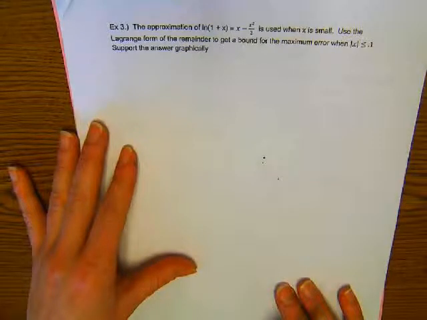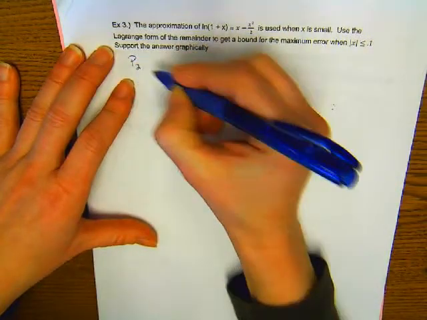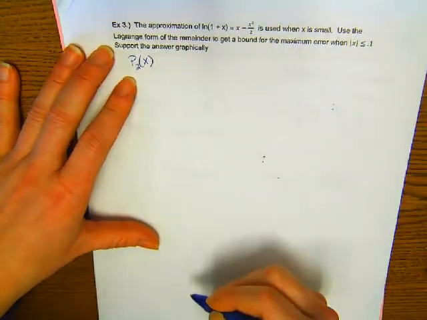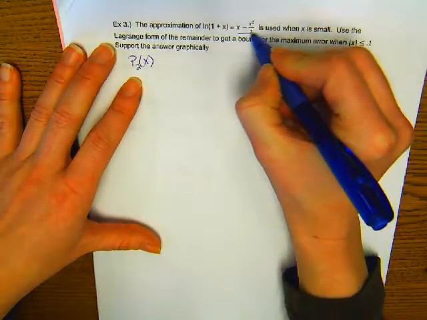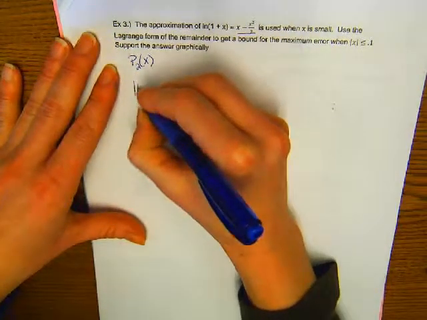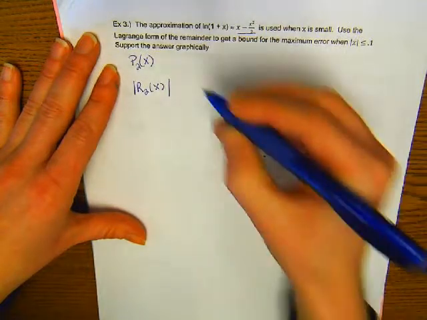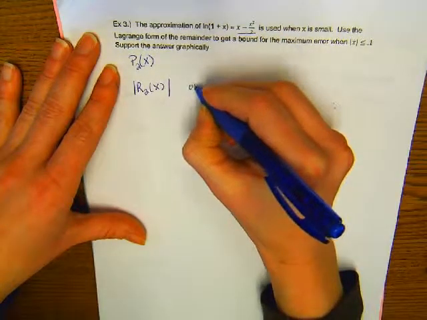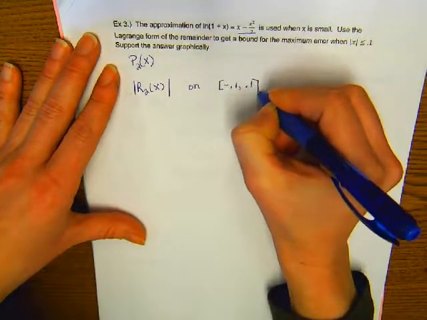Alright, so in the notation of the remainder theorem, we are given a second order polynomial. That's this. And so we need a bound for the absolute value of R2(x), and we're talking about on the interval negative 0.1 to 0.1.